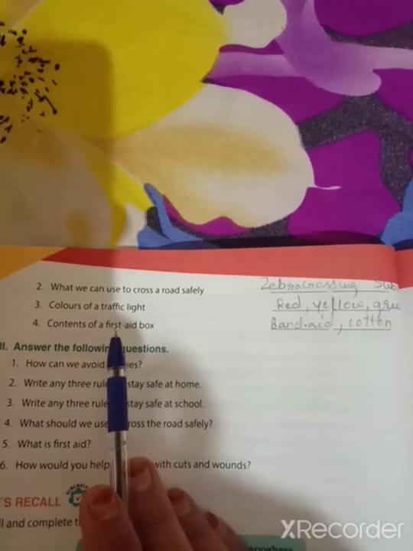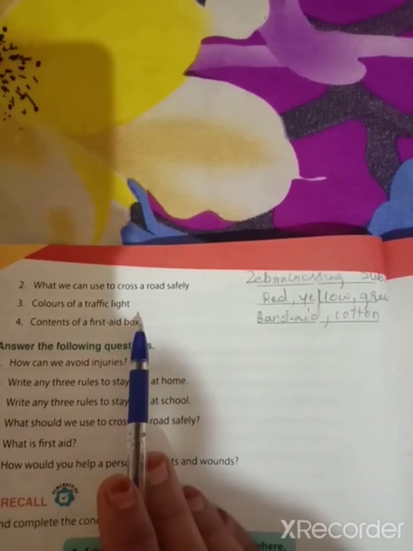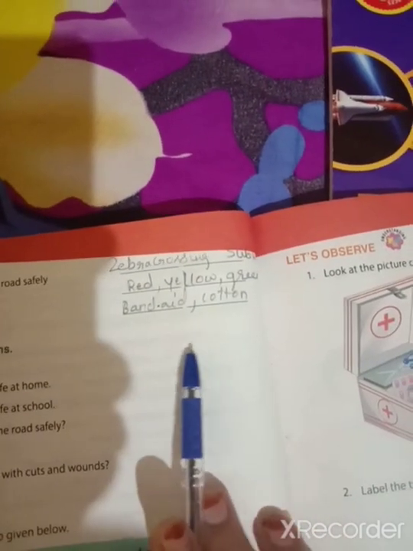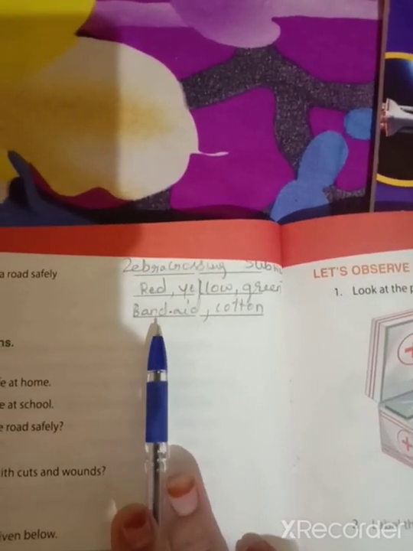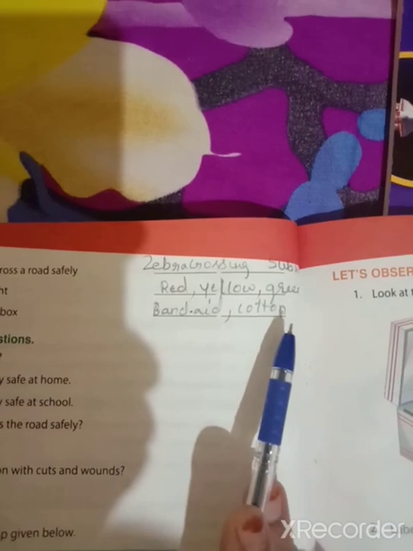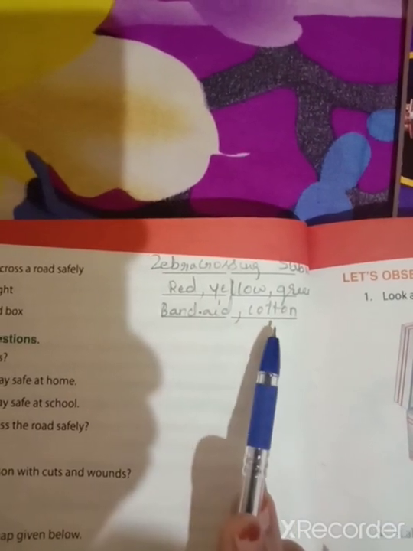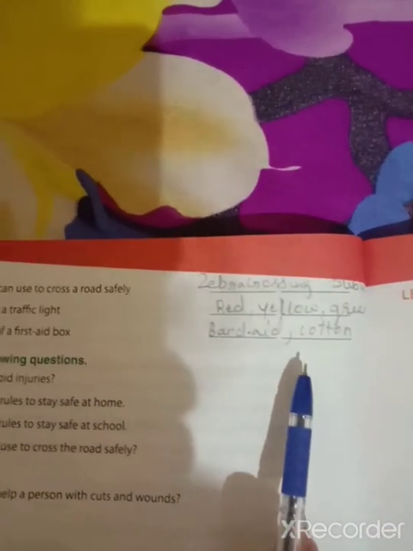Content of a first aid box, so you can write anything. The most important are the band-aid and the cotton, which I have written. So here we shall move on to the question answers.